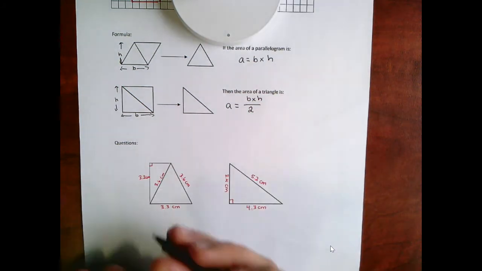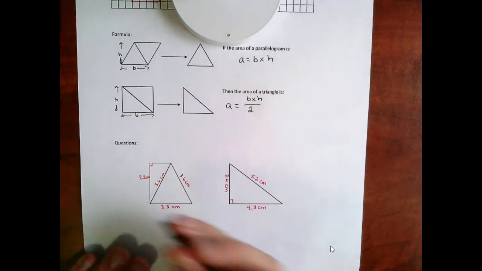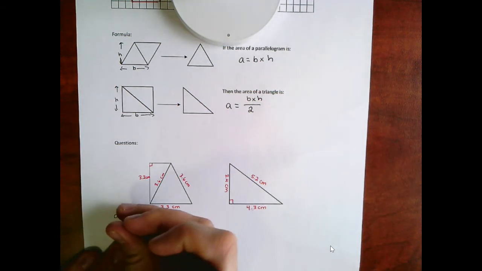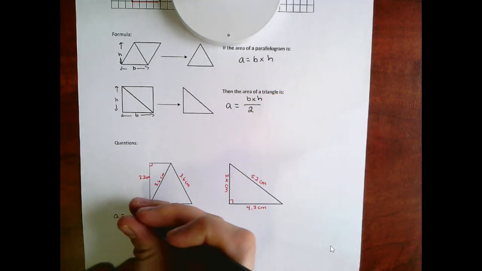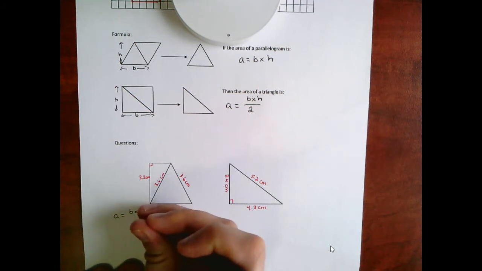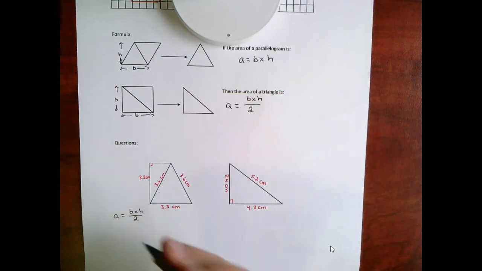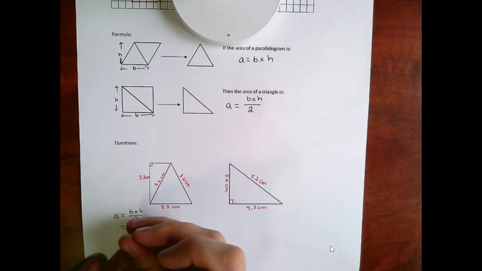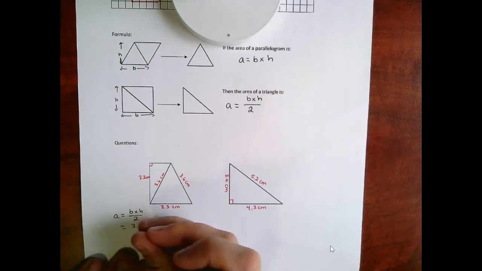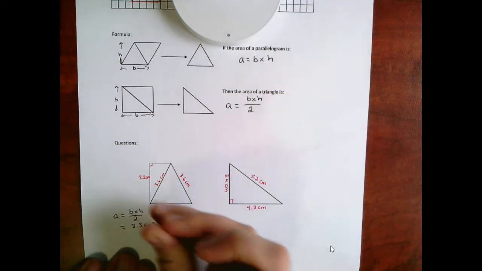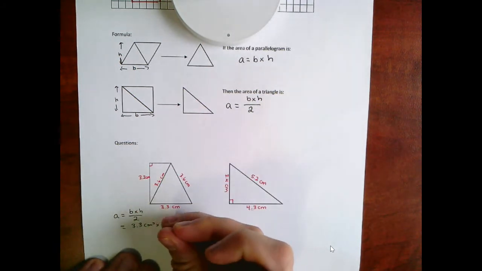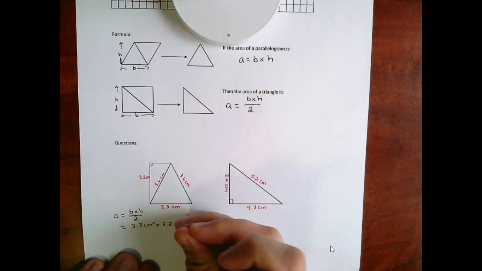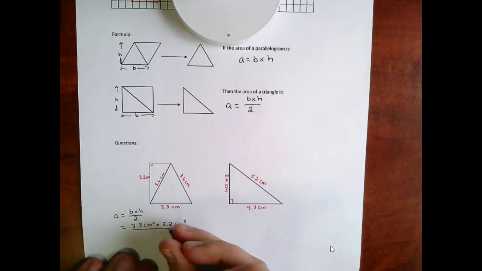So for the first one, we're going to put our formula down here, which is area is equal to our base times our height, all divided by 2. So we get our base, which is 3.3 centimeters, multiplied by our height, which is 3.2 centimeters. And then we're going to divide all of that by 2.